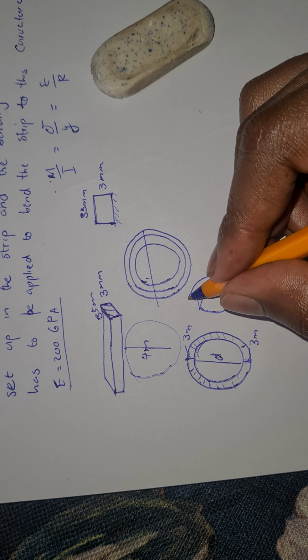So we have something like this. This is the strip, and in this diameter is 4. This is the drum, and then we have this. So basically this is what we have. This is a structure, in the front view.